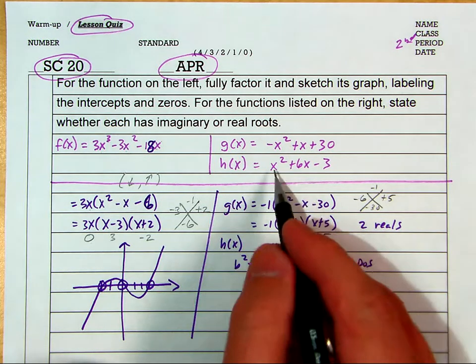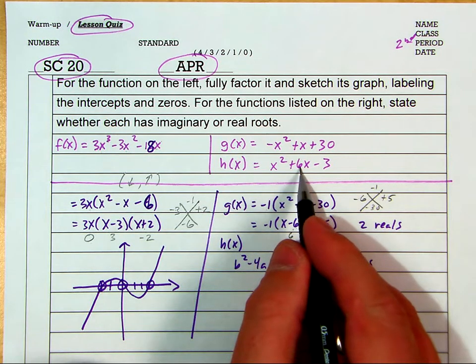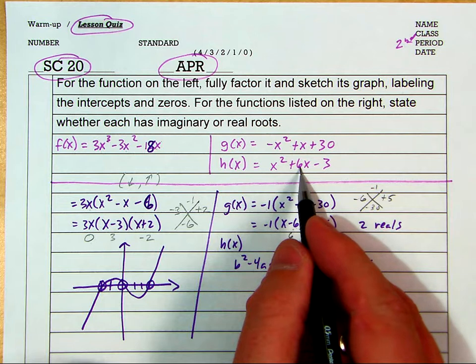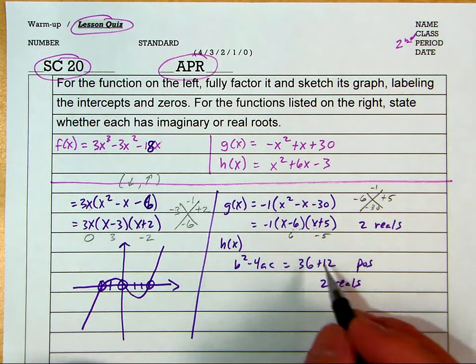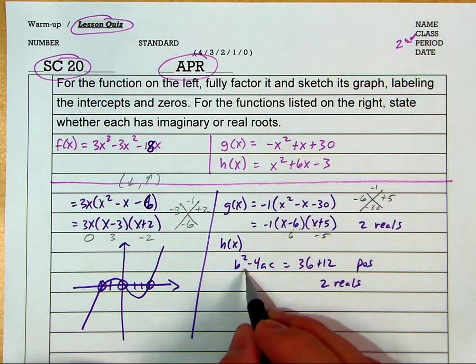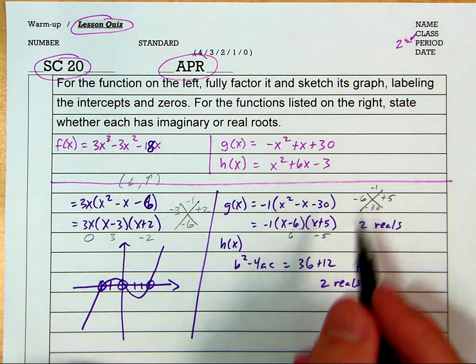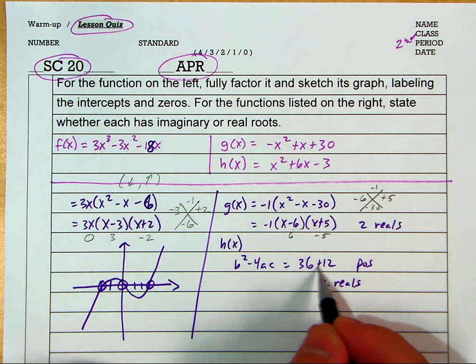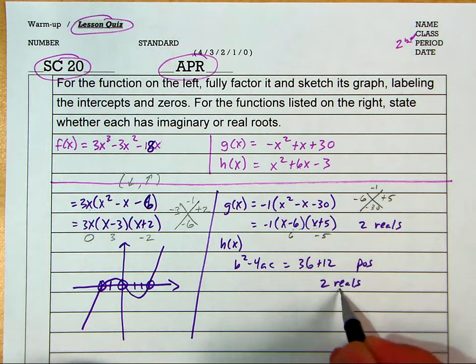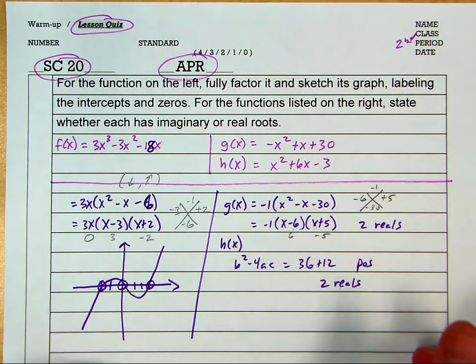Down here for H, I don't think I can factor that, so the only thing you're left to do is use the quadratic formula. We're not doing the quadratic formula, you're just evaluating the discriminant. In this case, it's b squared minus 4ac, which will be 36 plus 12, which is a positive number. So again, I know I have two real solutions. That's it.